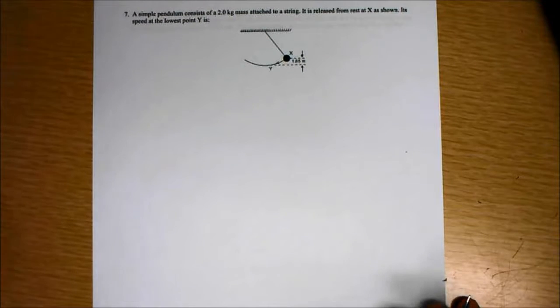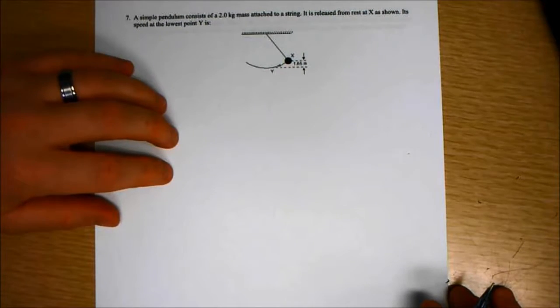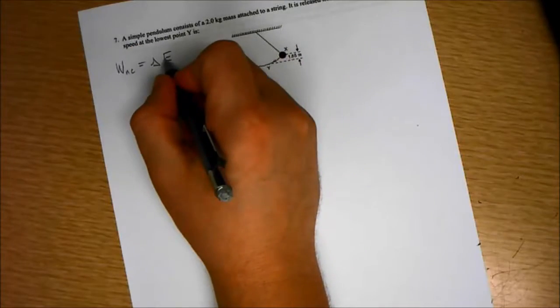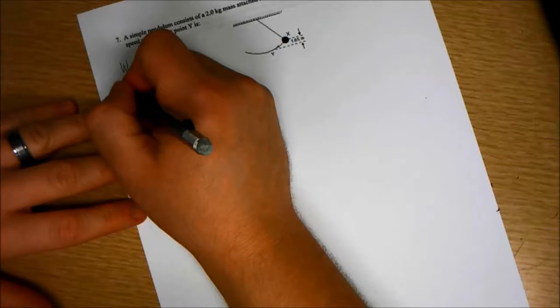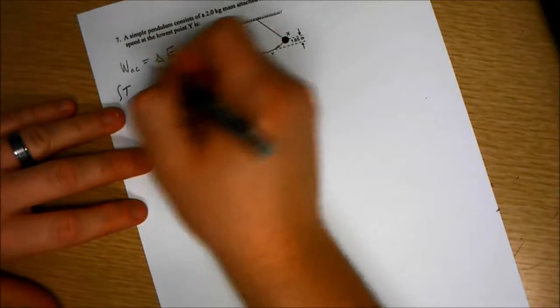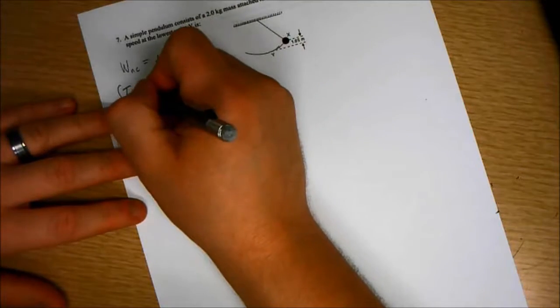Our next problem is a simple pendulum, a 2 kilogram mass. It's released from rest at x as shown; find its speed at its lowest point. Okay, well this is work non-conservative equals change in energy. So what is the work from the non-conservative force? Let's see, if we consider tension, that's the only force other than gravity. Gravity is conservative.